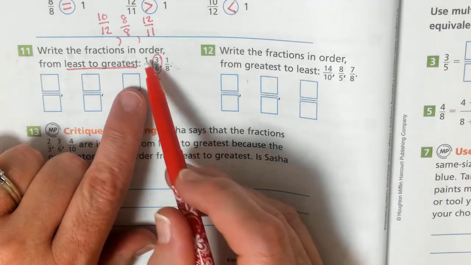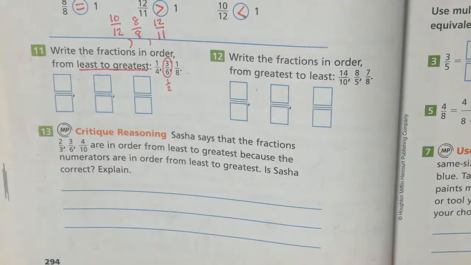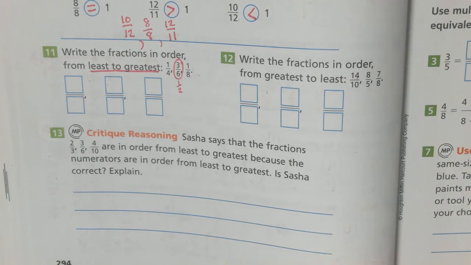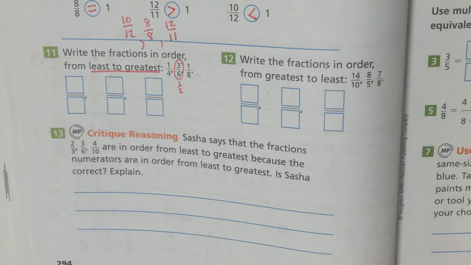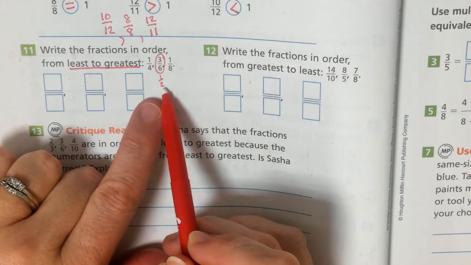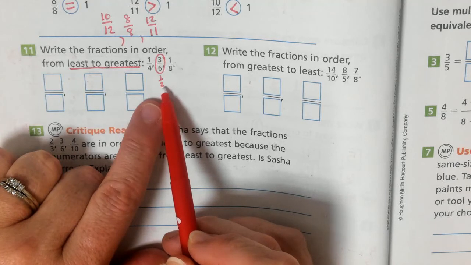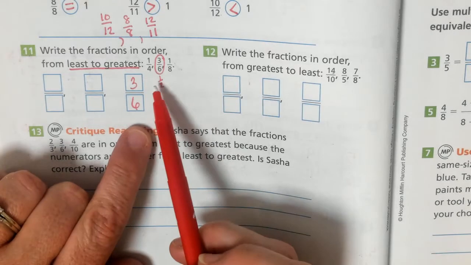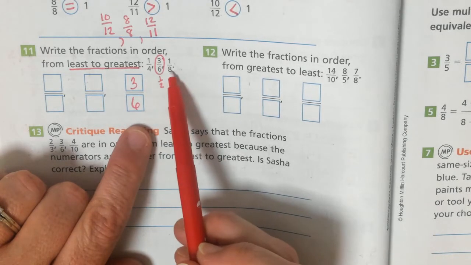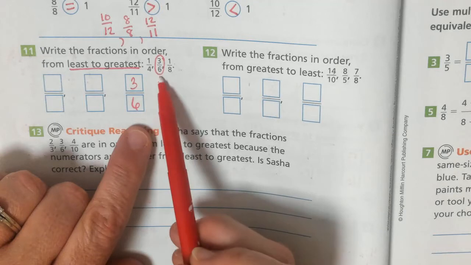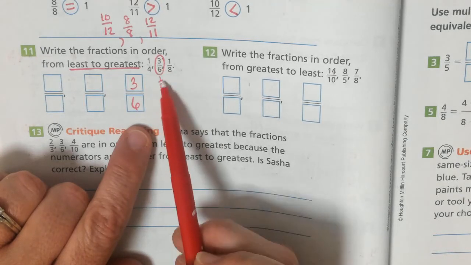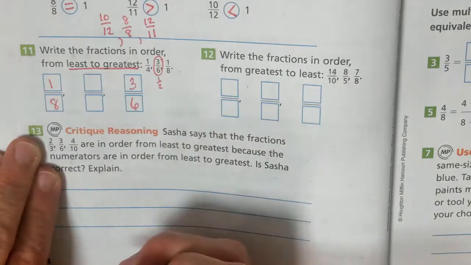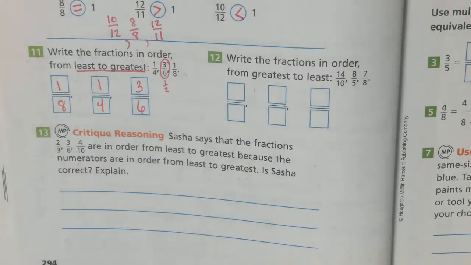So all of these, remember when we compare and our numerator is the same, the smaller the denominator, the bigger the pieces, okay? So our smallest denominator is 2, so that means there are bigger pieces here. So 3/6 would be our biggest. Our smallest is the one with the biggest number on the bottom because they all have the same numerator once I did an equivalent fraction here. So 1/8 would be our smallest. So that means 1/4 is in the middle.